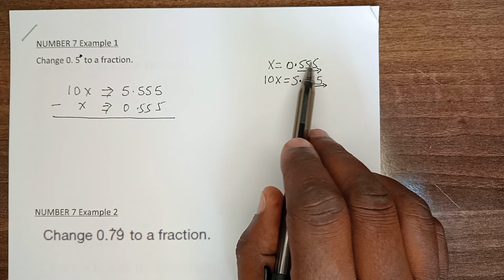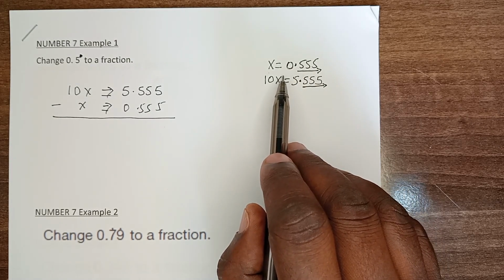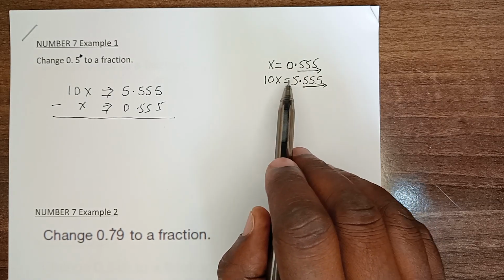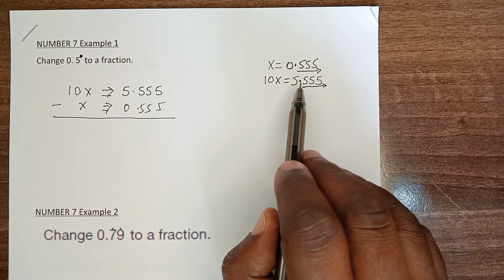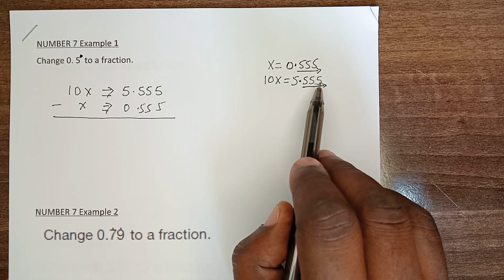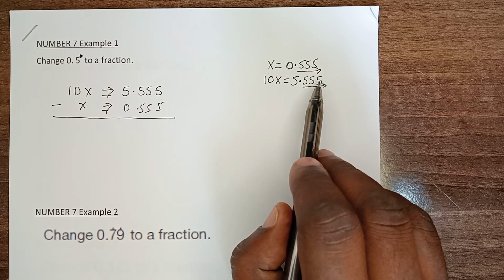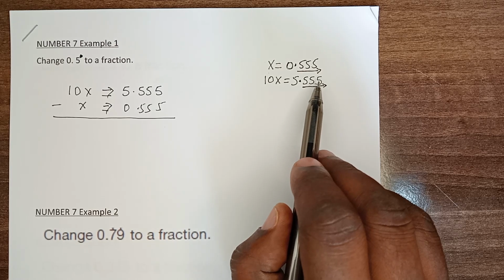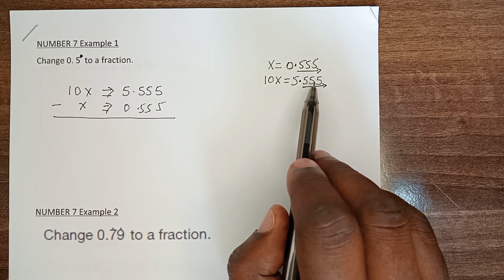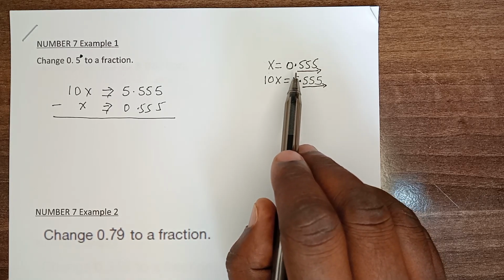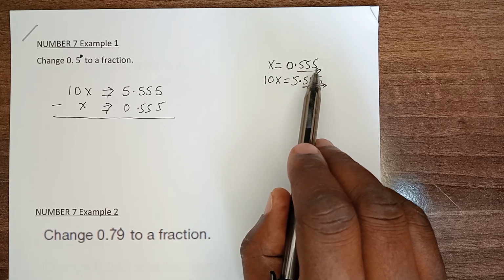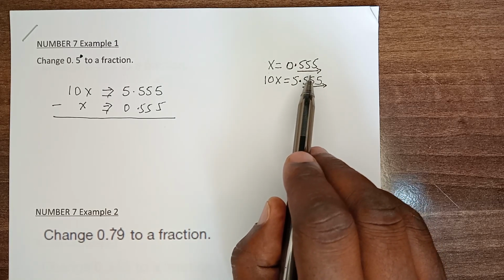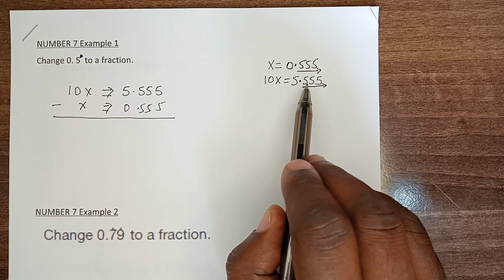If this is our x, then we multiply by 10 and we have 10x, which is equal to, if you multiply this by 10, 5.555..., because remember it is 5 which is recurring. And sure enough, these two numbers are identical after the decimal point. How are they identical? If you look at the first number, we have 555 moving forward.